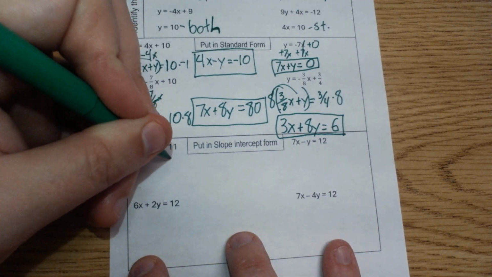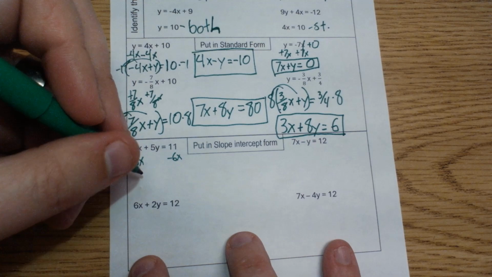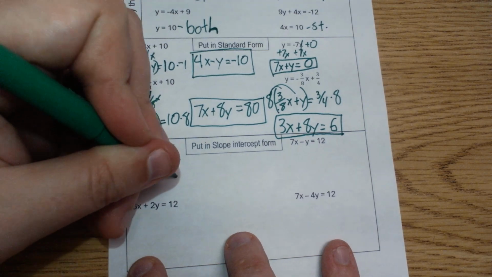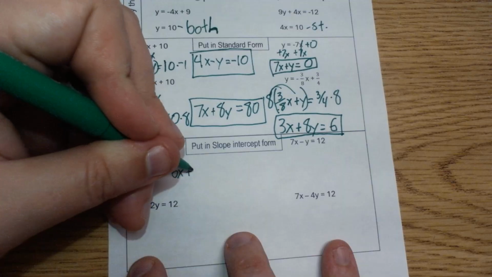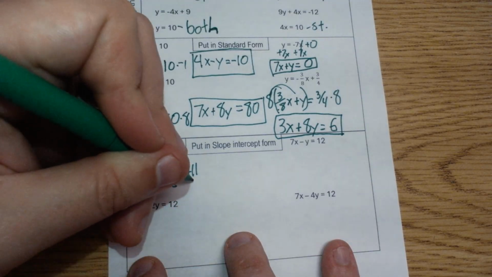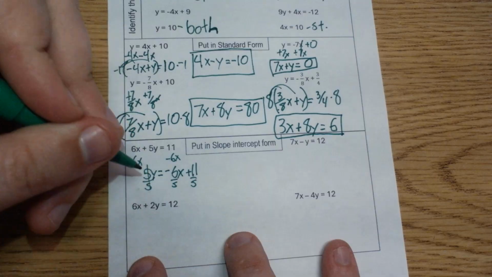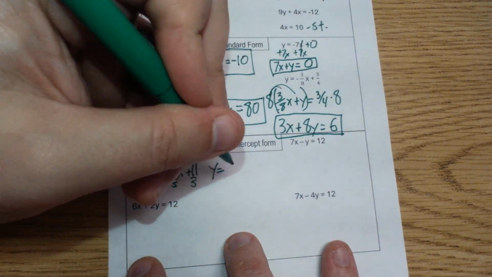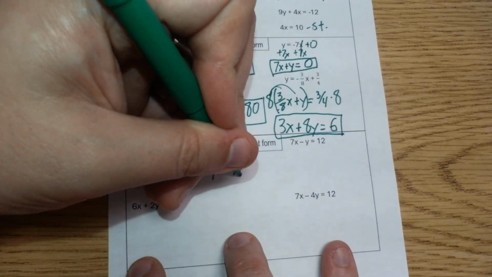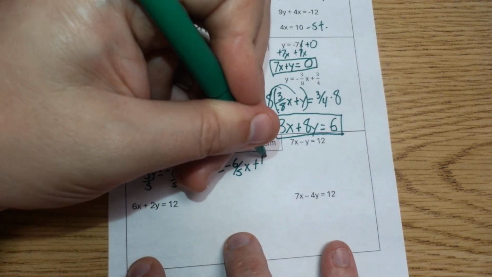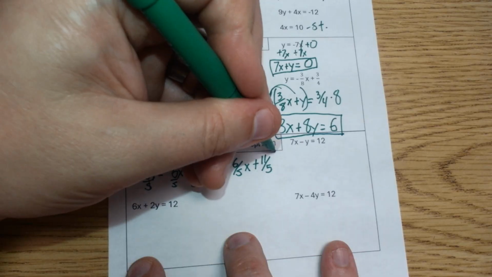So that means subtracting 6x from both sides, which gives me 5y equals negative 6x plus 11, and then I'll divide by 5. I'll check to see if it simplifies, but for this one it does not. So y equals negative 6 over 5x plus 11 over 5.